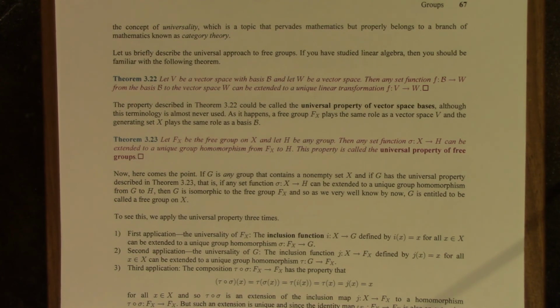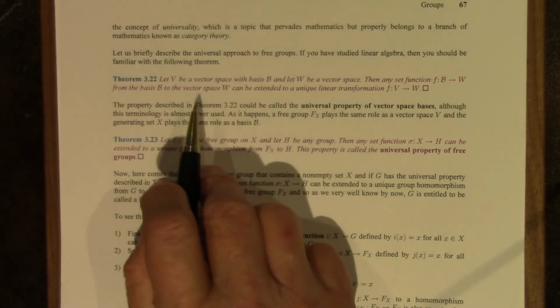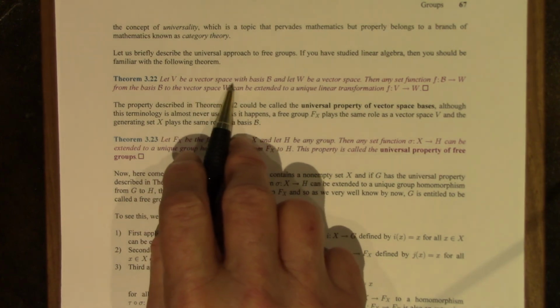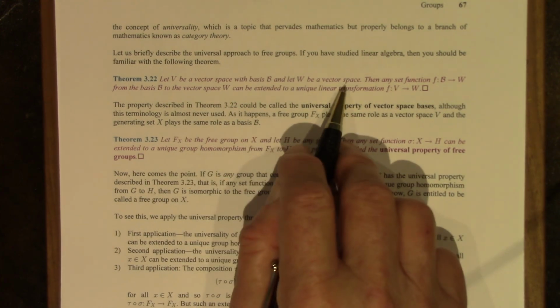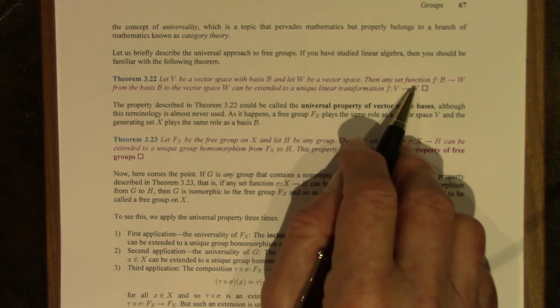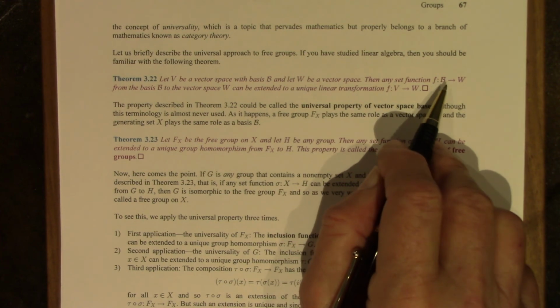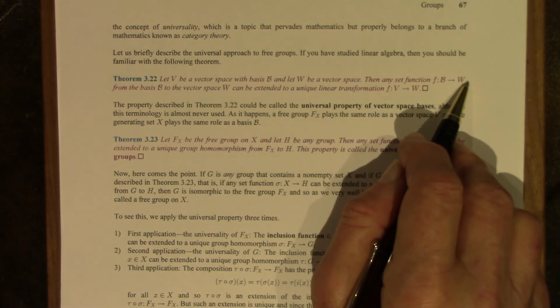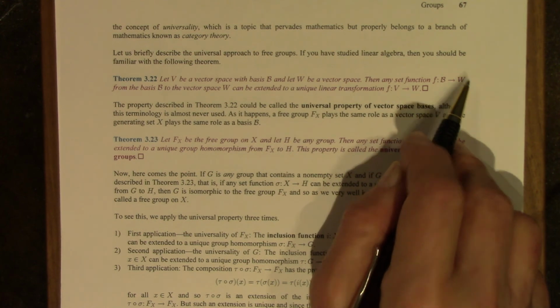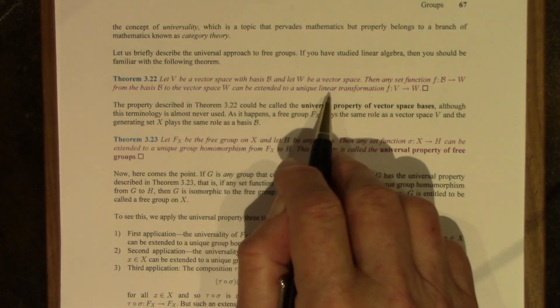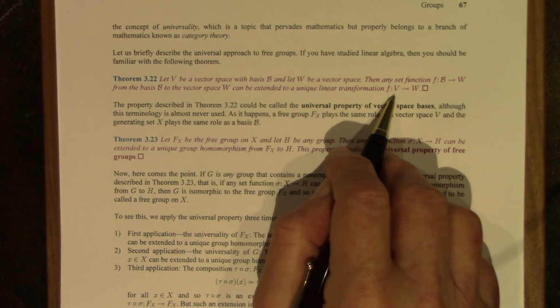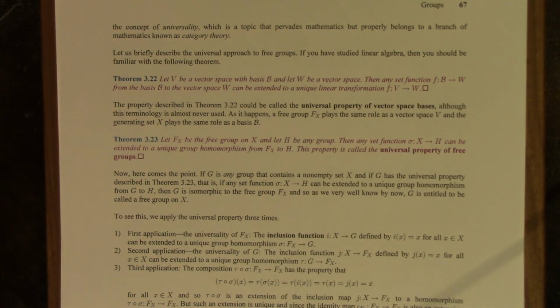I emphasize this theorem very strongly in my linear algebra courses, except maybe at the very lowest level. Let V be a vector space with basis B, and let W be a vector space. Then any set function, f, from the basis B to the other vector space W can be extended to a unique linear transformation, f, from V to W. I maybe should have worded that a little differently.